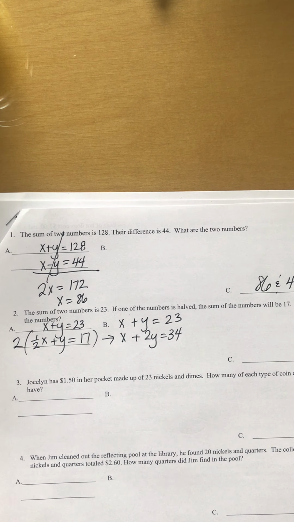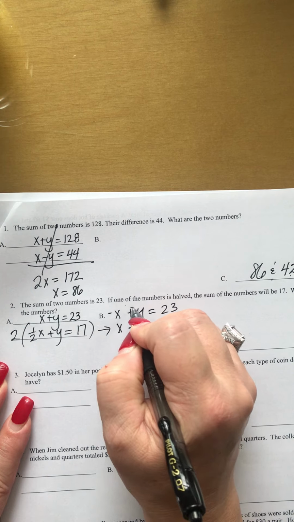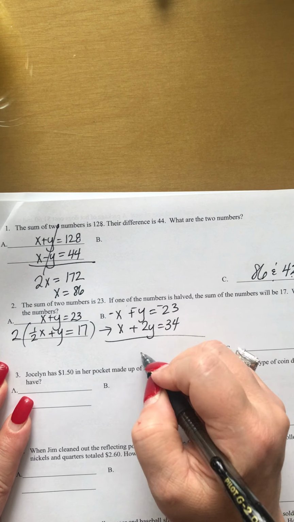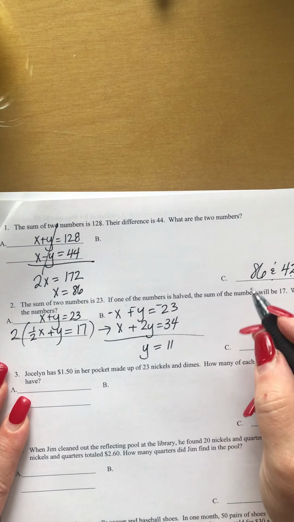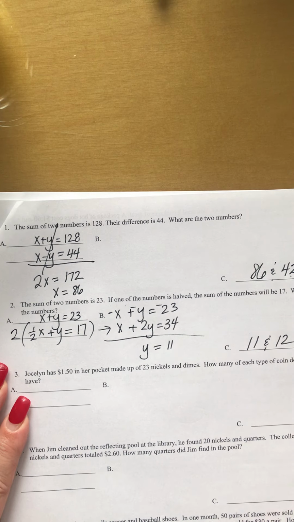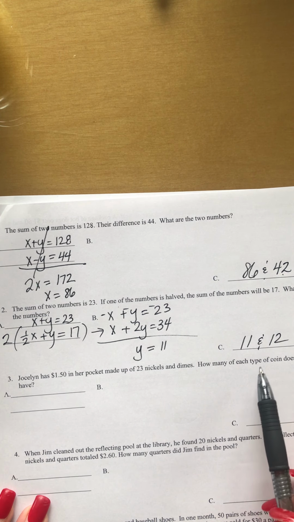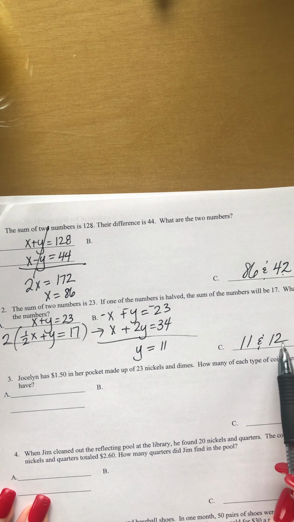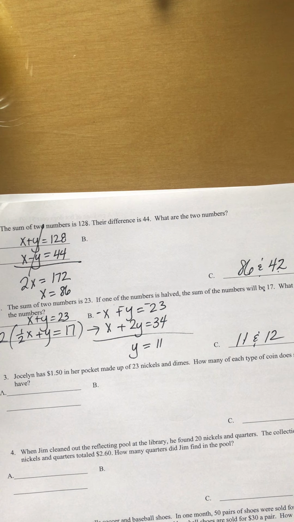Okay, now if I go ahead and subtract one of the equations, and I'm going to do this one because it has a smaller number, I get y is equal to 11, and if I plug 11 in for y, I get 12 is the other number. So 11 and 12 are my two numbers. And again, add these up, you get 23, and take one of them. If I took 12 and halved it, which is 6, 6 plus 11 is 17, so it works.